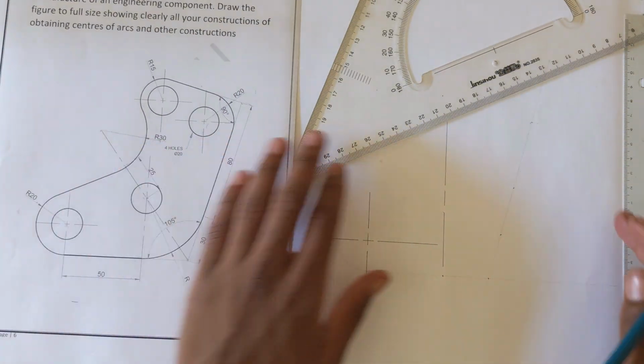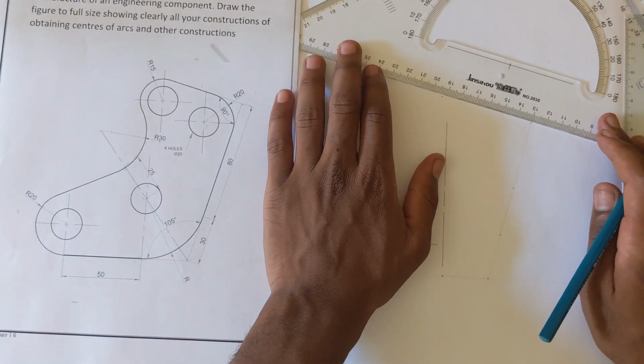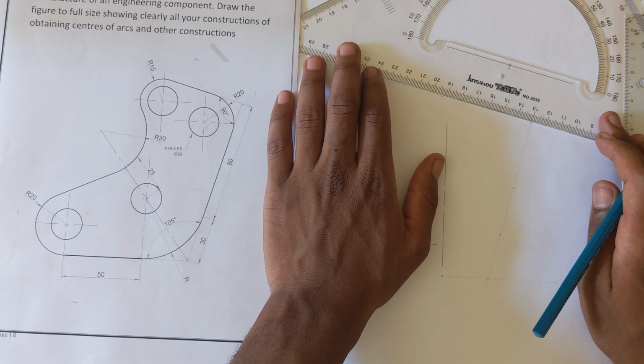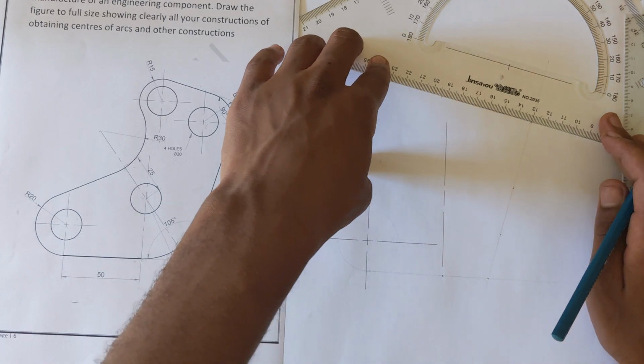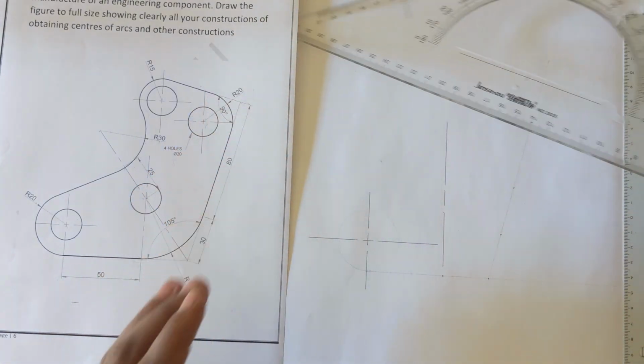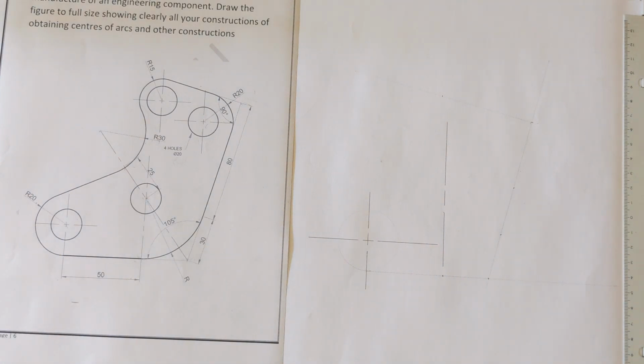And again, you can draw a faint line at 90 degrees.